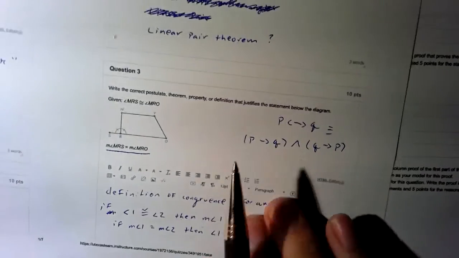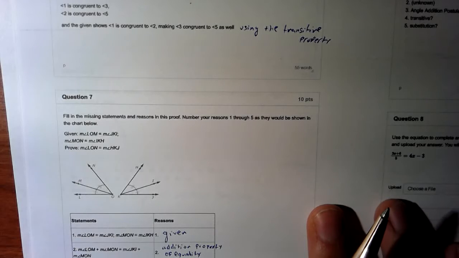So that's question 3. So let's go ahead and move on here to question 4. Where was it? Wait, did I print it out? Yeah, I was printing these out. Where was it?